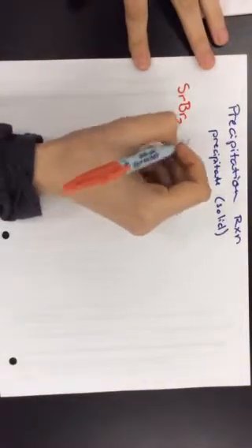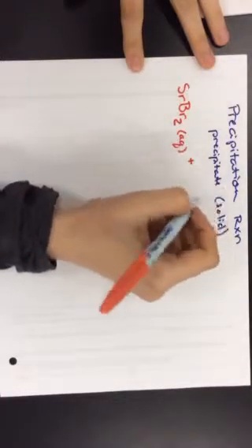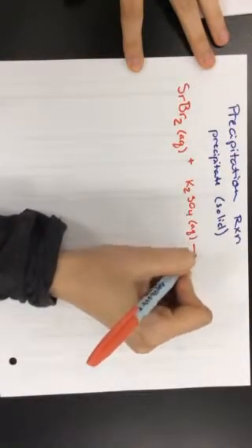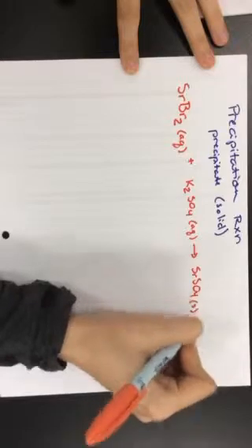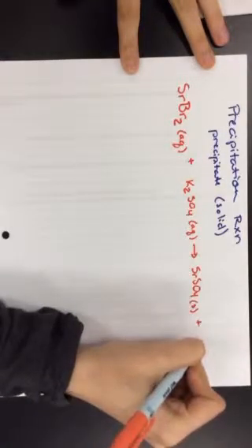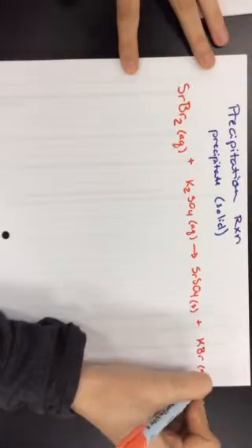We have, and this is not one that we did in class, SrBr2, and we have these letters aq next to it, plus K2SO4, also with an aq, yields SrSO4, which has an s next to it, and KBr, which also has an aq next to it.